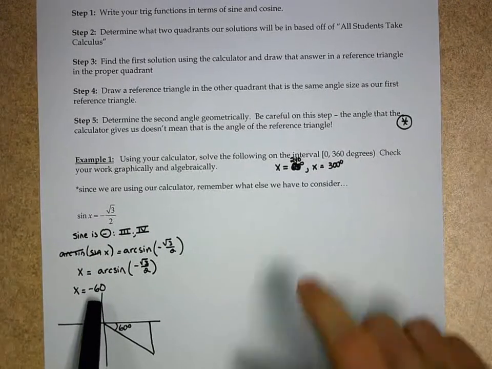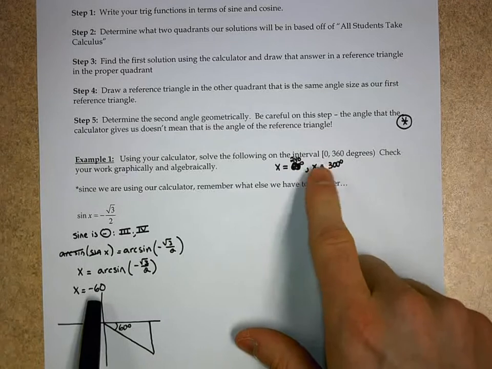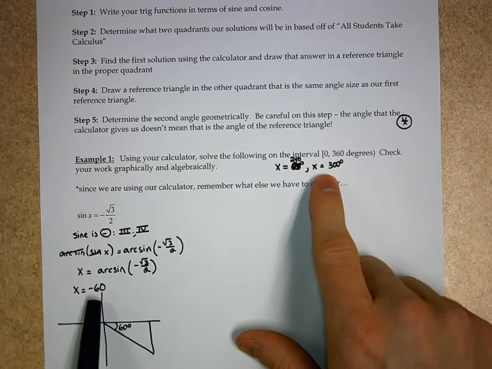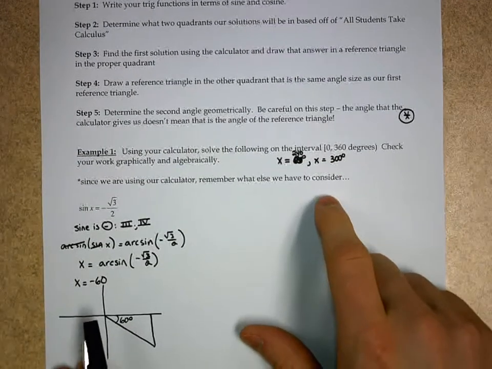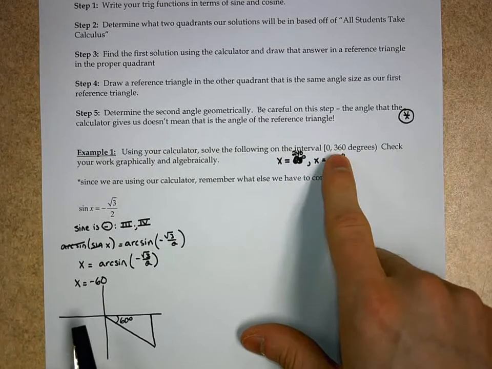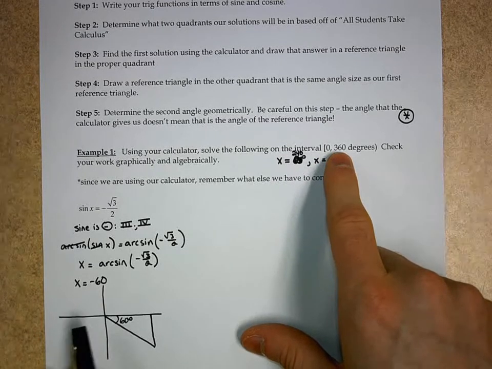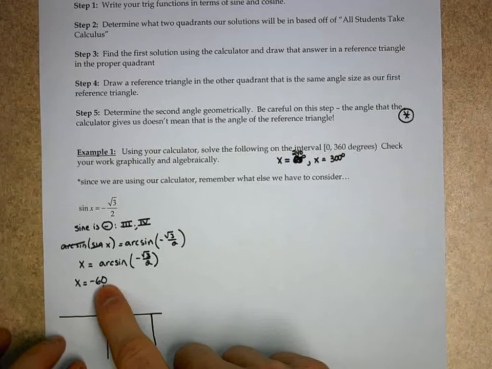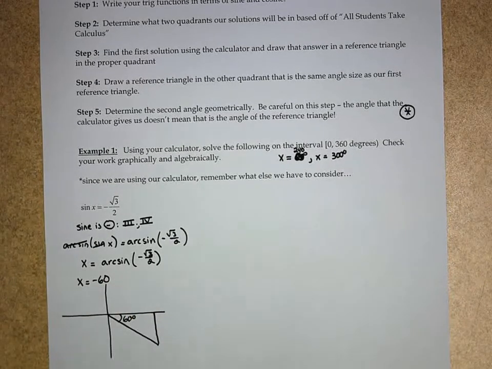But what we can see here is negative 60 was not one of the two answers that we found on the unit circle, the 240 and the 300. And the reason is because look at my original interval here, from 0 to 360. So this negative 60 can't be one of my solutions.